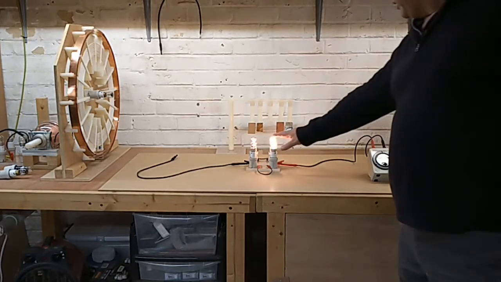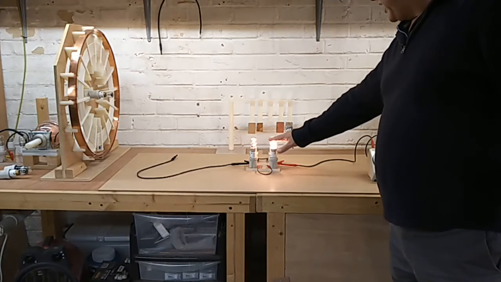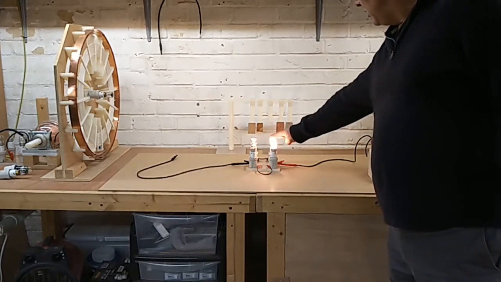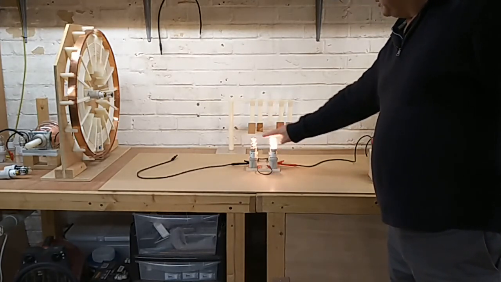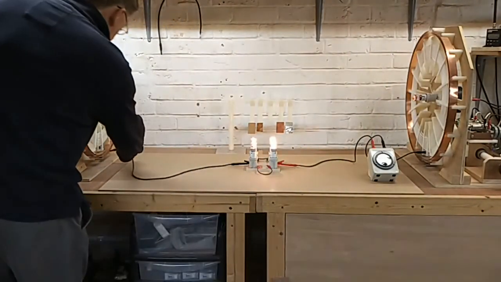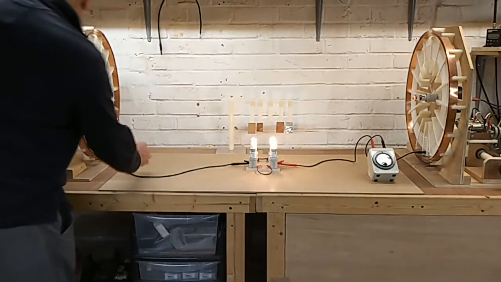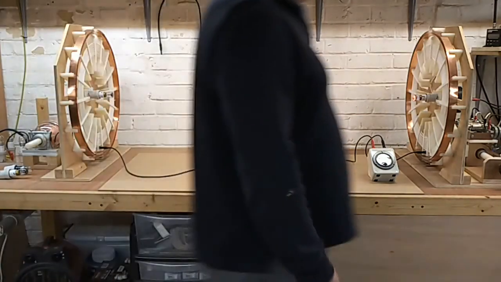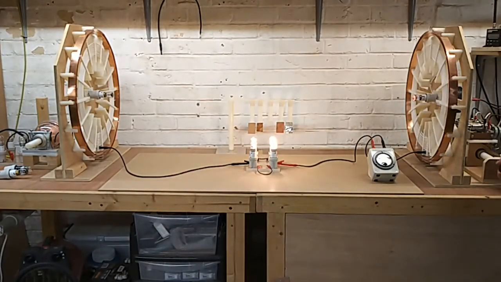These are, I would think, warm. Yes, so they are dissipating power, but they're not roasting hot. Plug it back in. We are at 3.3 down to 2.